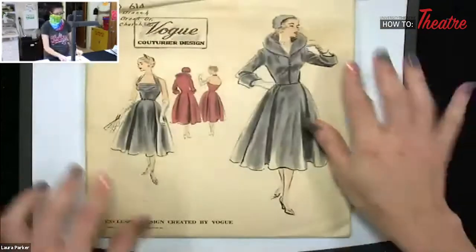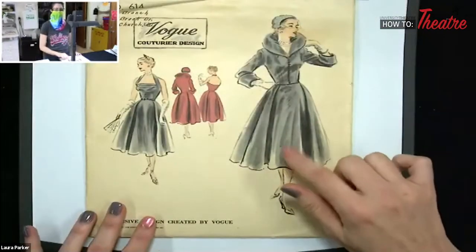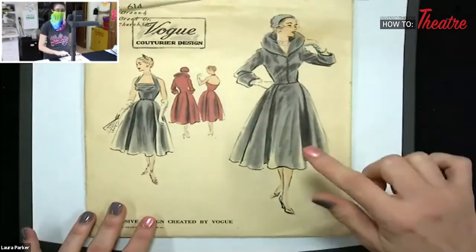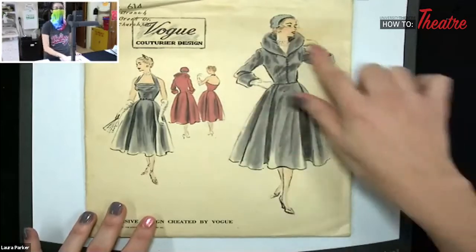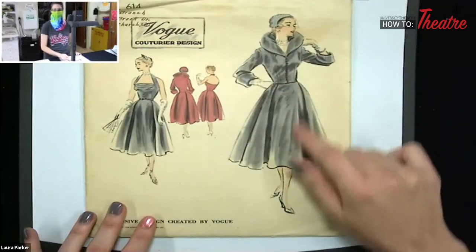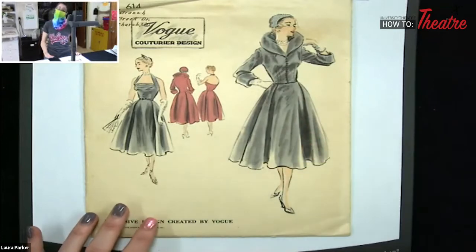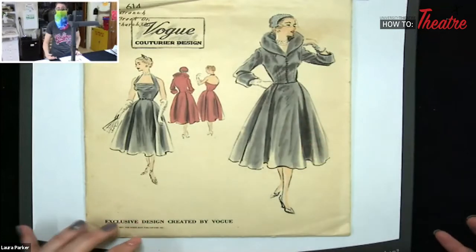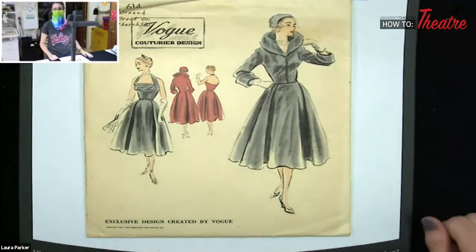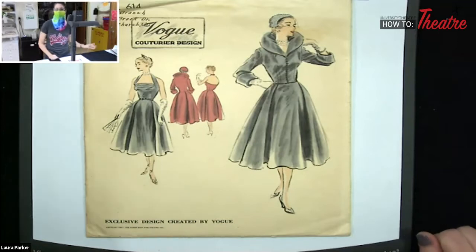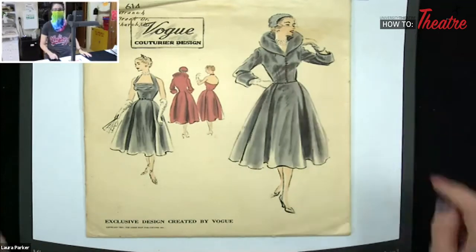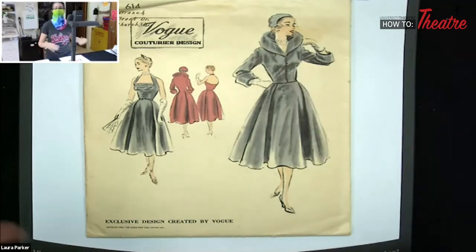In order to make this look right on a modern person, we need to have the undergarments that go underneath these dresses, these gowns as well, because the shape of undergarments has changed over the years with the fashion. If you look at undergarments from today versus the 1990s versus the 1980s to the 1950s, and then going back in time, undergarment shapes have changed, and that changes the silhouette of the body.